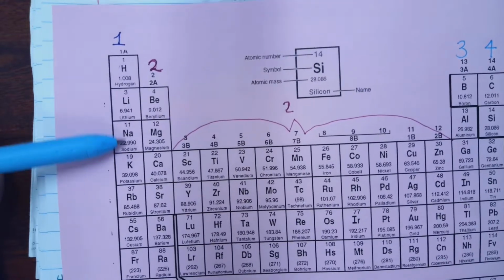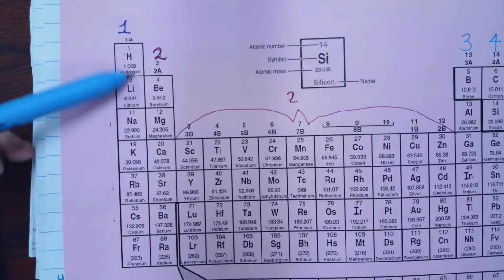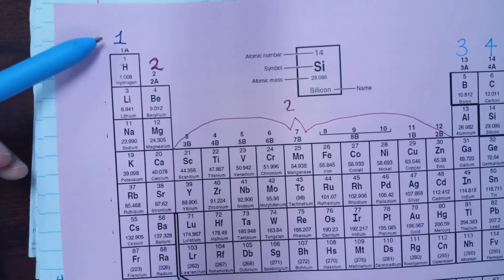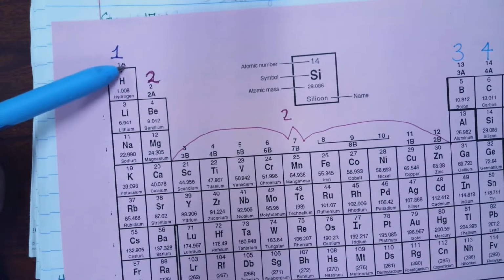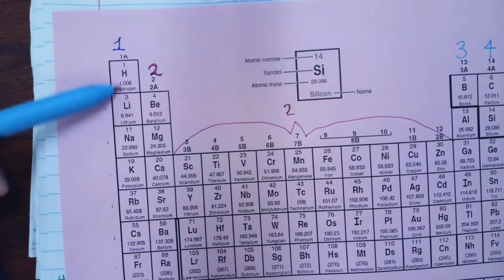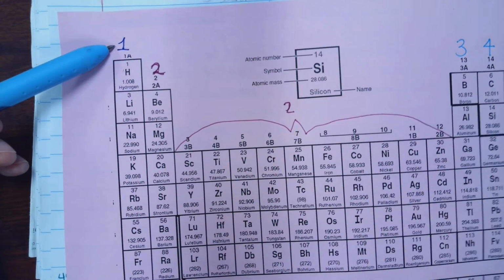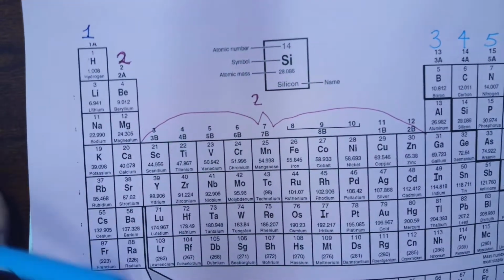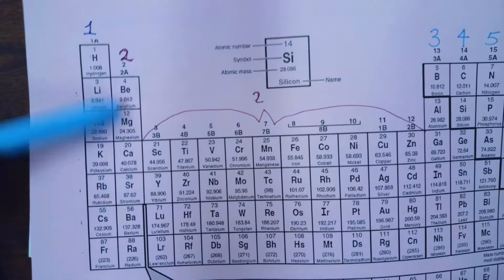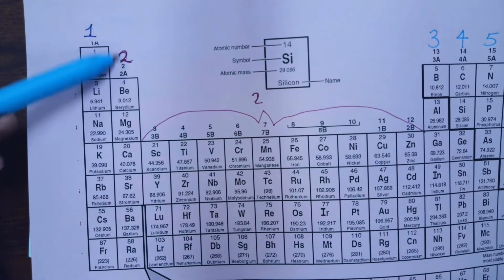Okay? All of these elements have similar chemical and physical properties because they all have 1 valence electron. So when they get into a bonding situation, it's that 1 valence electron that participates. Since they all have the same number of valence electrons, they participate in chemical reactions in a very similar way. Same is true with group 2 elements. They are all going to share similar properties because they have 2 valence electrons.